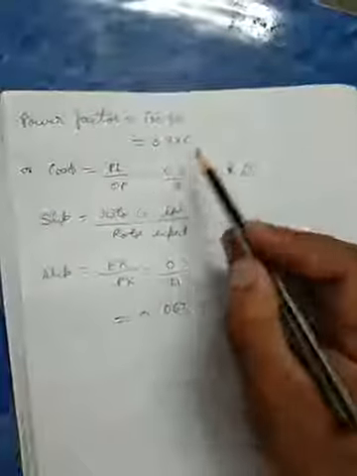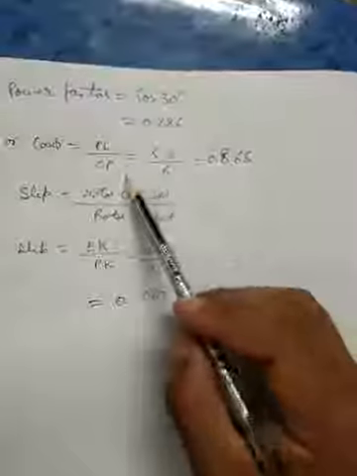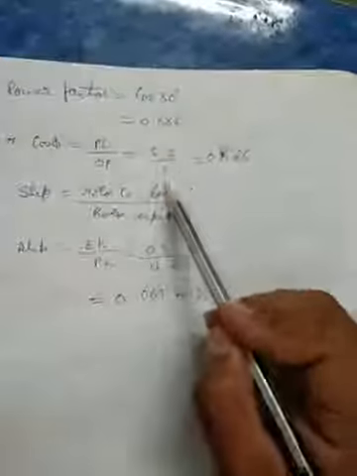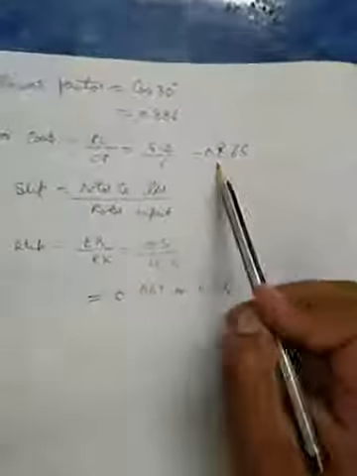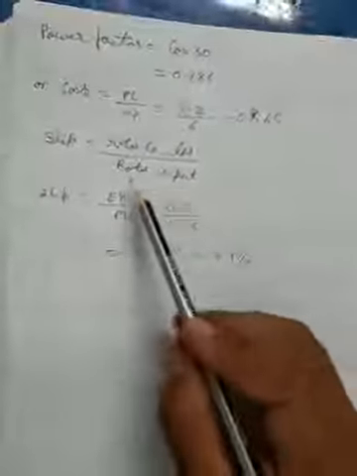Now power factor is cos 30 degree is equal to 0.886. Cos phi 0 is equal to PL upon OP is equal to 5.2 by 6 is equal to 0.865. Slip is equal to rotor copper losses divided by rotor input. Slip is equal to EK upon PK.